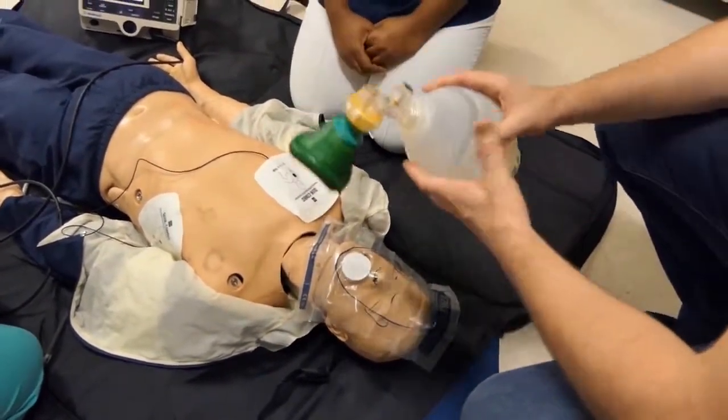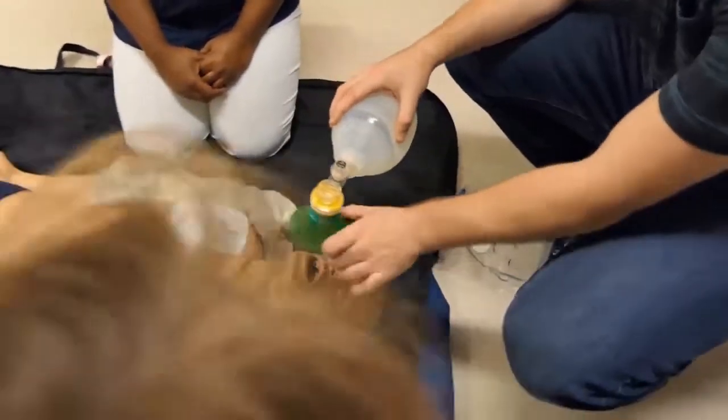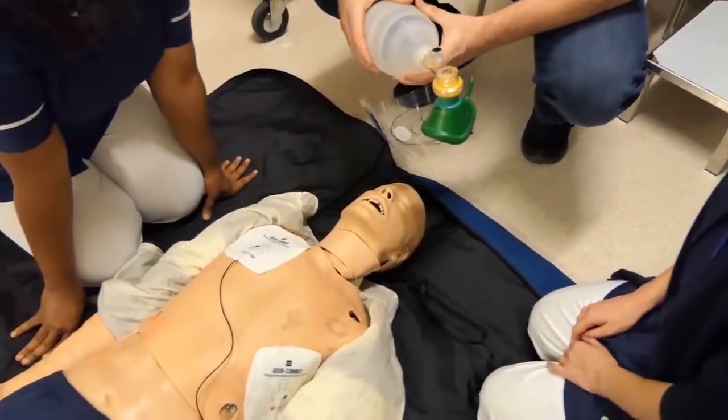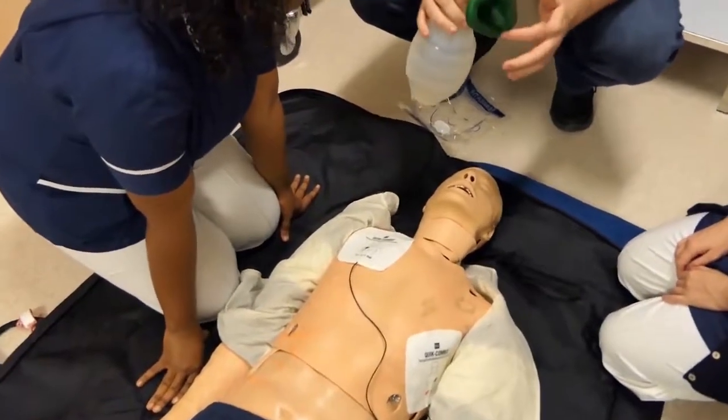Once the ambulance comes, or if there's one available, you'll be able to have this non-breathing mask. Okay? This is good for multiple reasons. One, it has a perfect amount of breath that you need to give, so you don't have to judge it yourself. And also, it has a perfect seal.